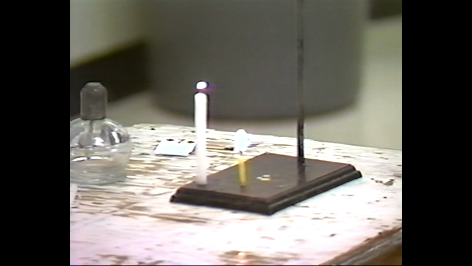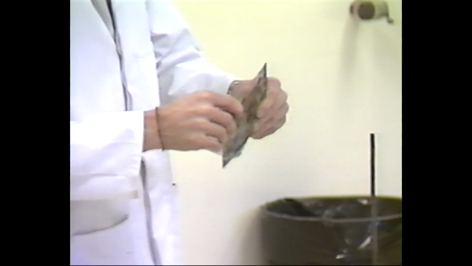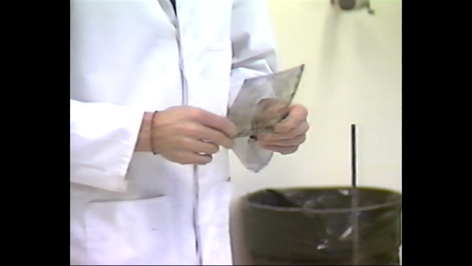Why would that be? Yes? Because it's a candle and it's wire, and it just won't go through because it's wire. Well, it could go through there. I'll tell you why it won't go through.